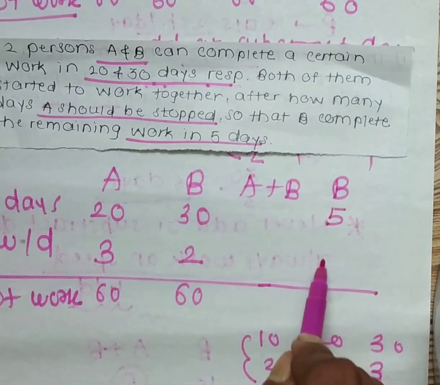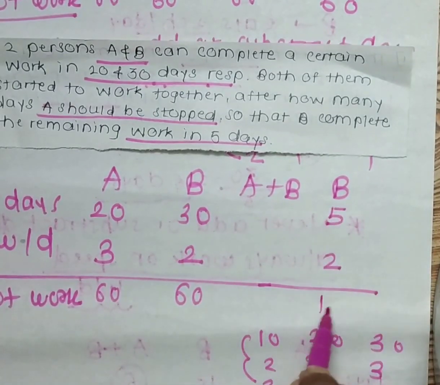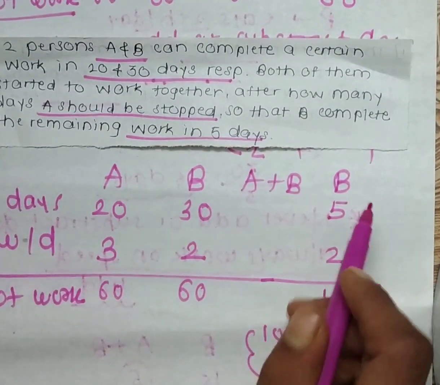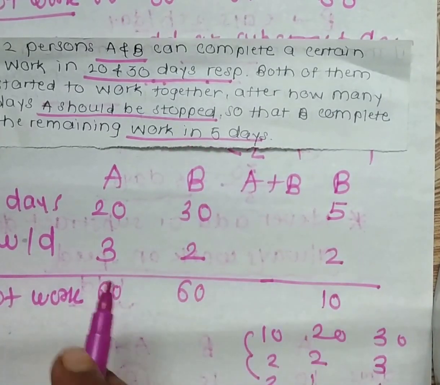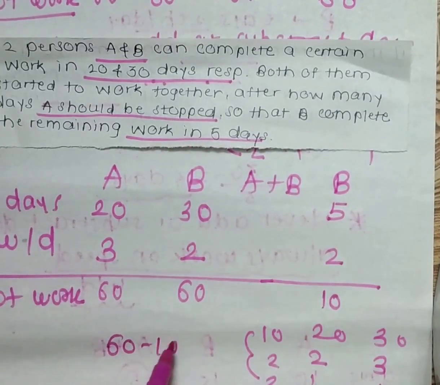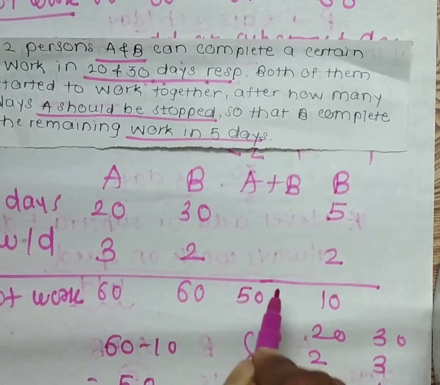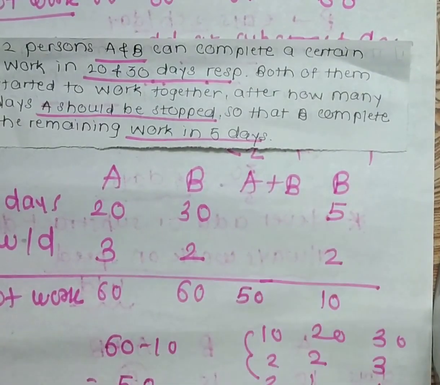The remaining 5 days we have to work out. And B's speed is 2, means what? In the 5 days, B will do 10 work, and the total work is 60. So 60 minus 10 is equal to 50. This remaining 50 work has to be completed by A and B together. Please note it down here.